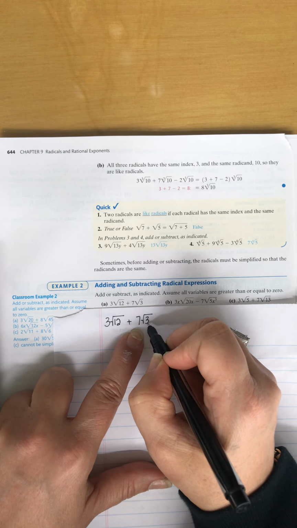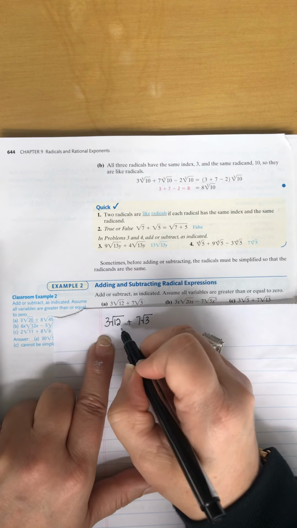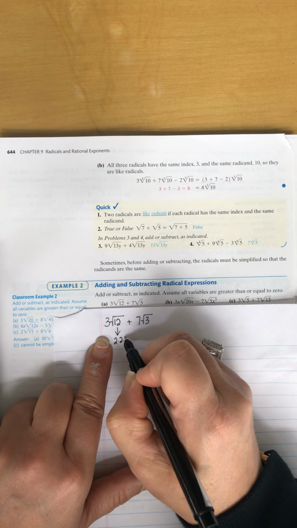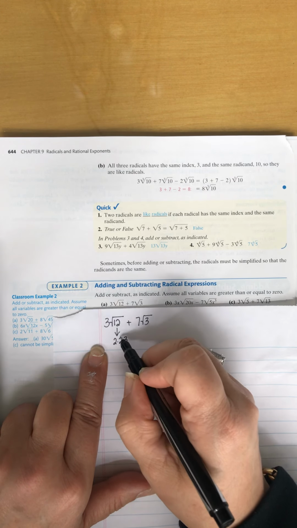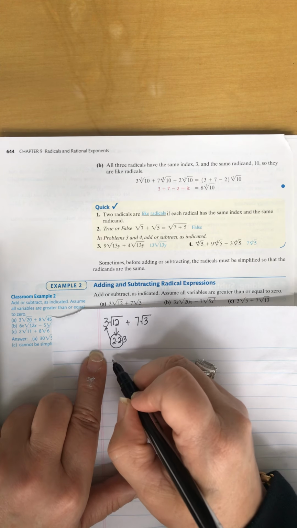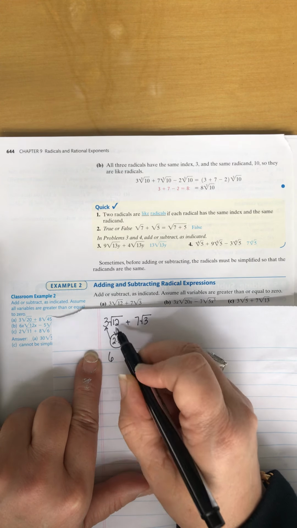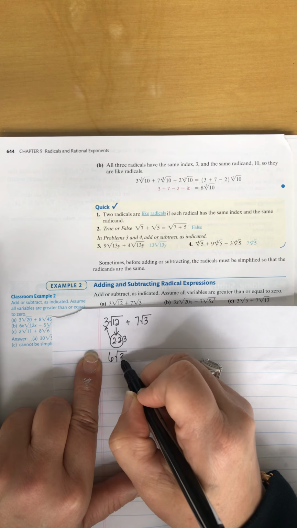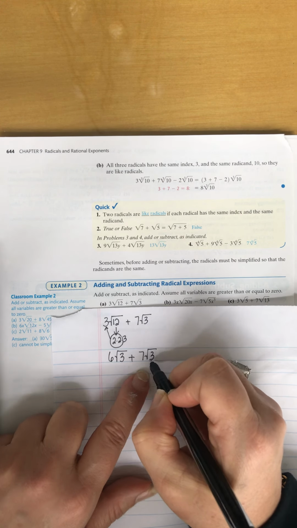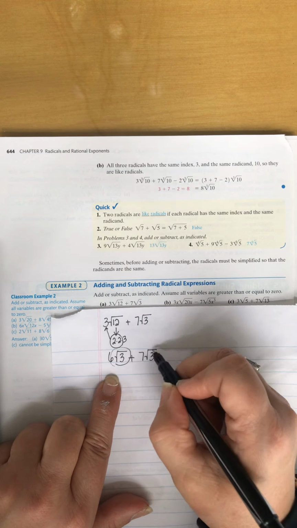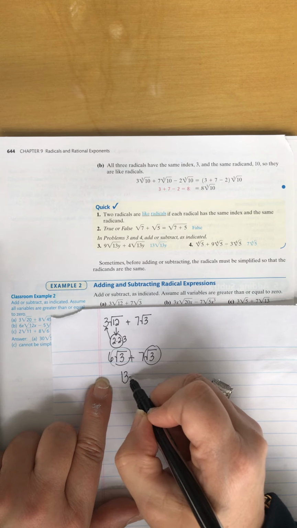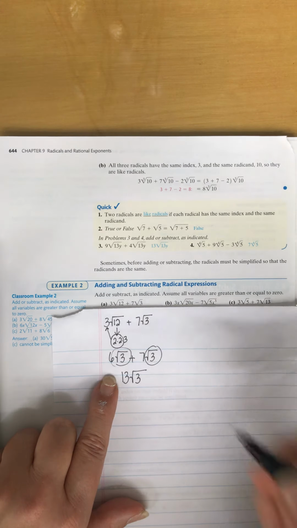Now 7 root 3 can't be simplified, but 12, based on the last section, is 2 times 2 times 3. So we can take this 2 out, multiply it by that 3, you get 6, and you're going to leave square root of 3 here. And now, because these are the same, 6 plus 7 is 13, and keep it as square root of 3.